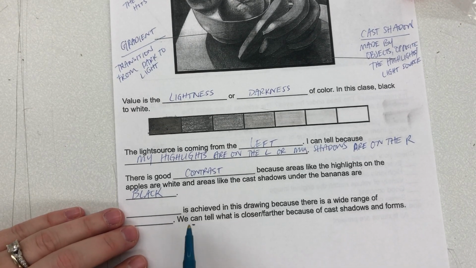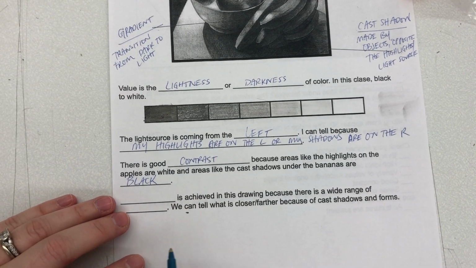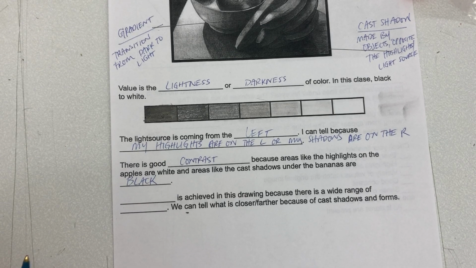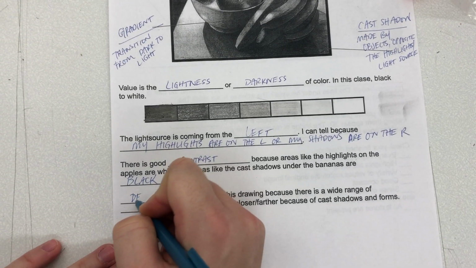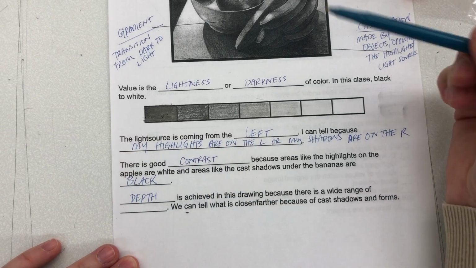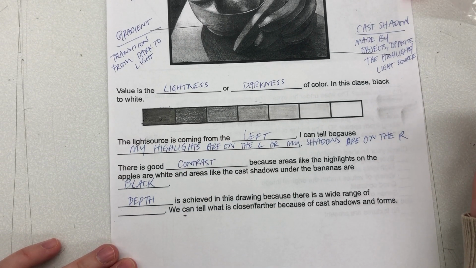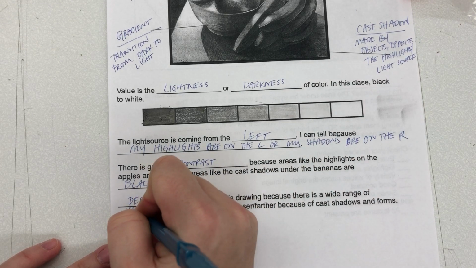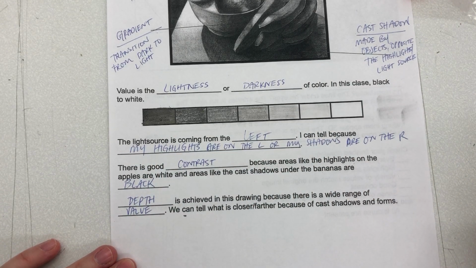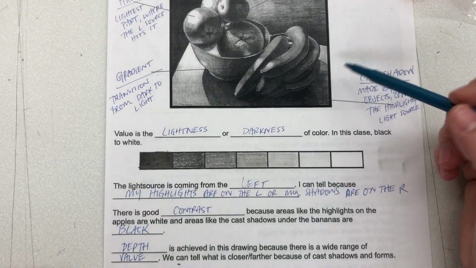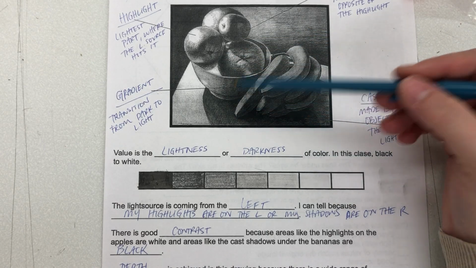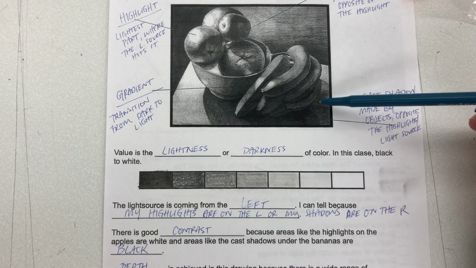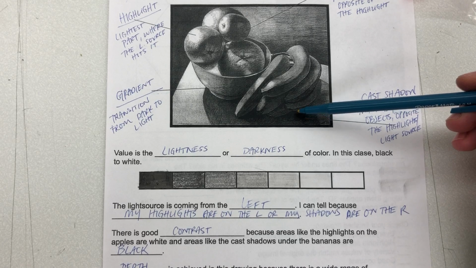All right, the next one down here, depth is achieved in this drawing because there is a wide range of value. So depth is the word we're looking for. We can tell what's closer and farther because of cast shadows and forms. So our wide range of values has created this illusion for us that these objects appear to be three-dimensional.